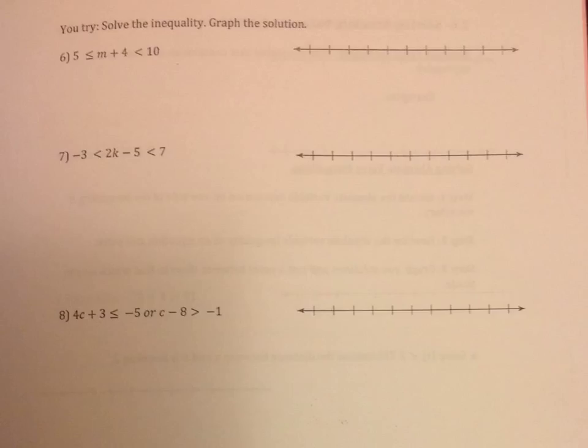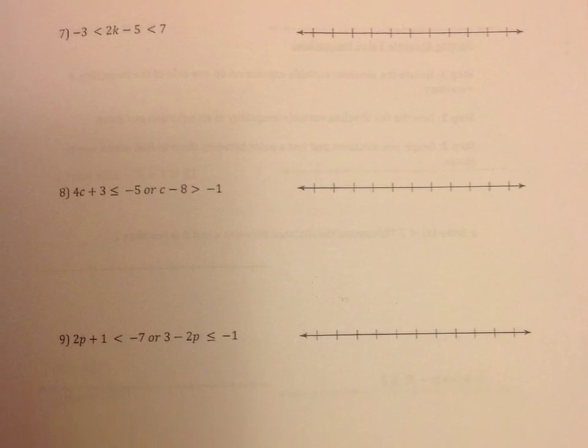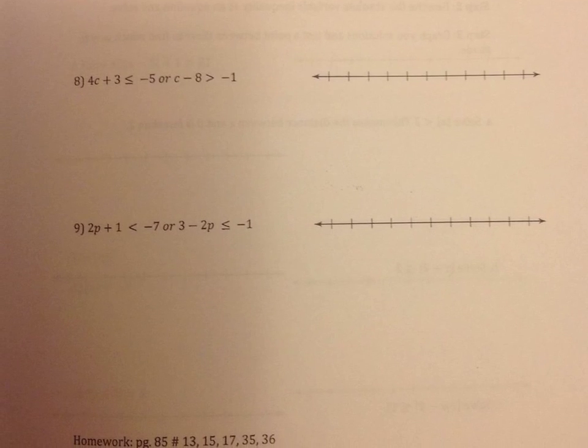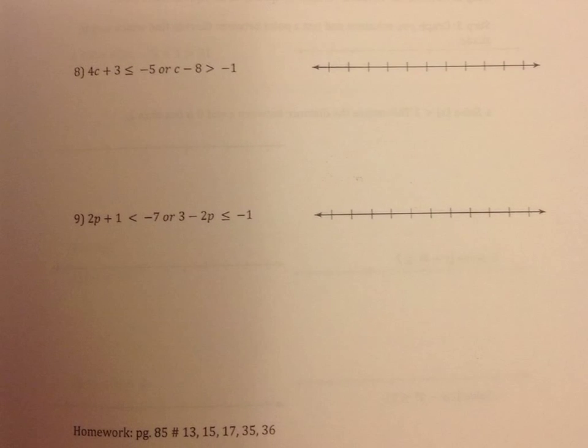For your classwork today, you're going to complete the You Try problems. I will post the answer key on my website so you can check your work. I recognize that number 9 may seem a little bit tricky, so I will show you number 9 here.